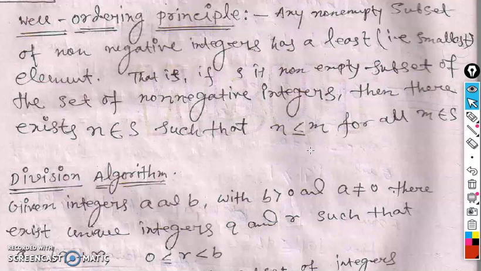Okay, if we consider a set of non-negative integers 2 4 7 9 3, then 2 is the least element, and the well ordering principle says that 2 is the least element, since 2 satisfies all the conditions of the smallest element.